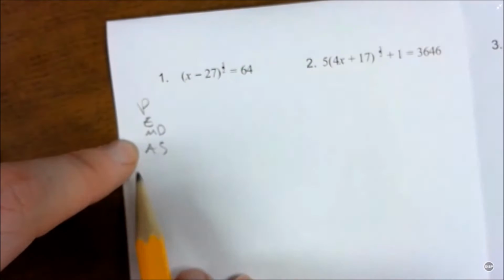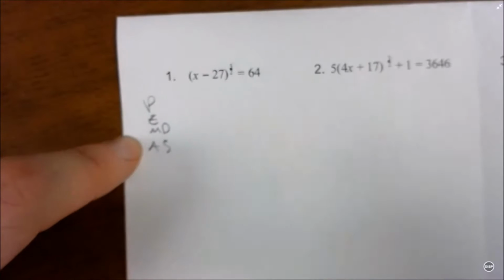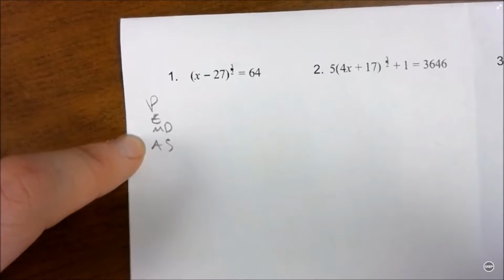And I want to start out by adding or subtracting anything that is not in parentheses. And I don't know why it's blurry again. Stop being blurry. Okay.